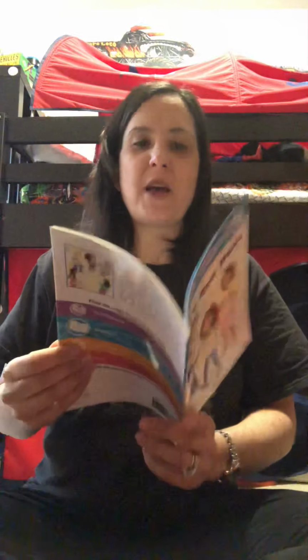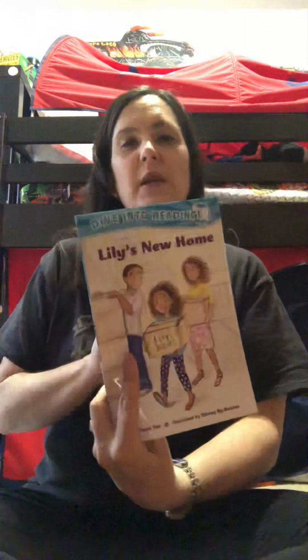So I'm going to read you, this is a chapter book. So today I'm going to read you the first chapter of the book, Lily's New Home, and we're going to identify the character, setting, problem, and solution. Now the solution may not get solved yet because the book is just starting. So let's see what we can identify by reading Lily's New Home.